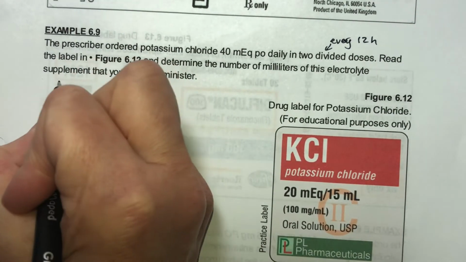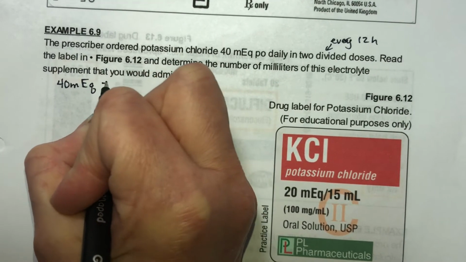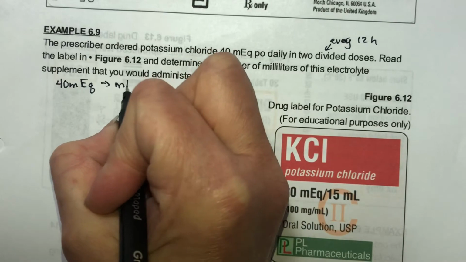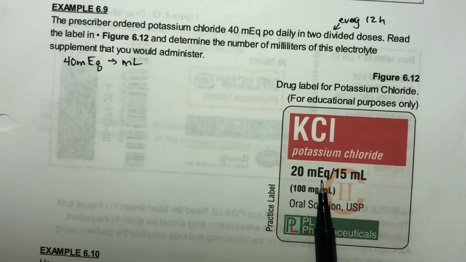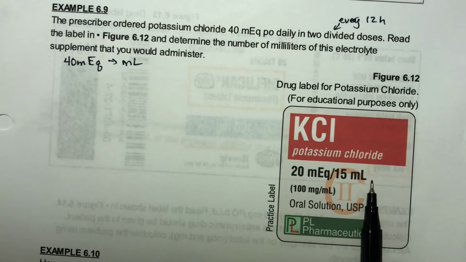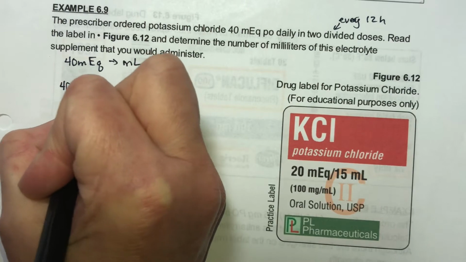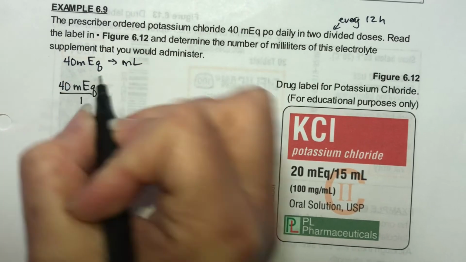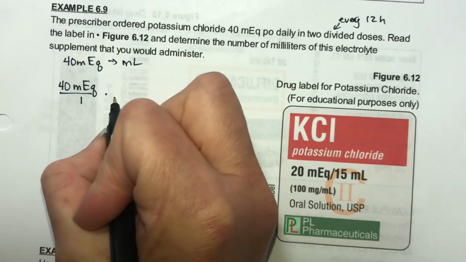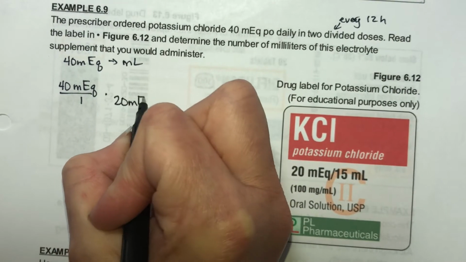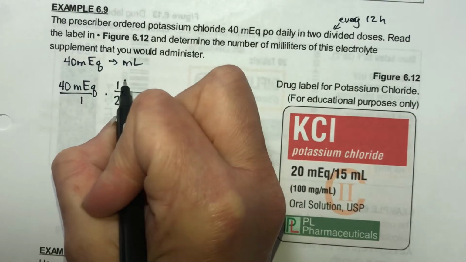So I'm trying to convert 40 milliequivalents into milliliters. So what's the relationship? There are 20 milliequivalents for every 15 milliliters. So 40 milliequivalents over 1 times, I'm trying to get rid of this, so I'm going to put the 20 in the bottom. And then I put the 15 in the top.